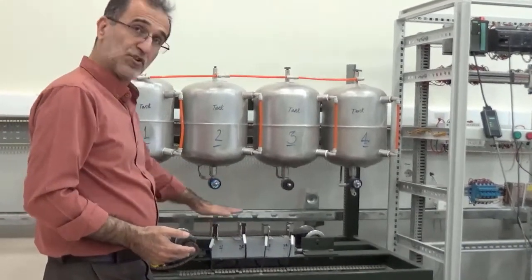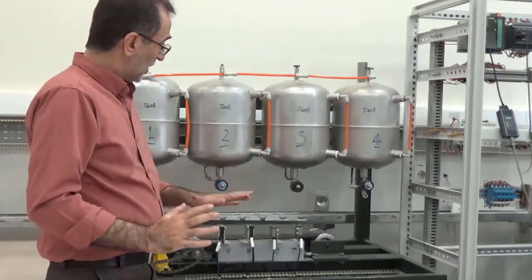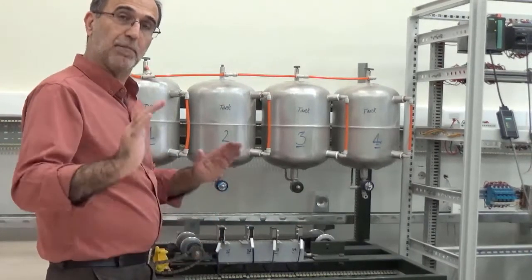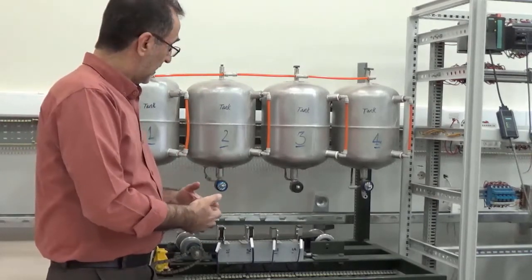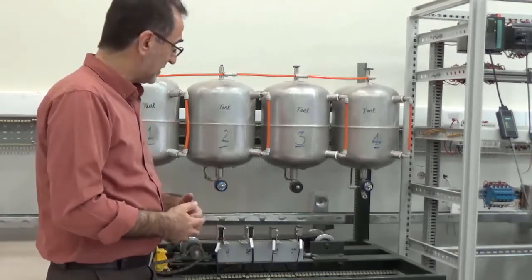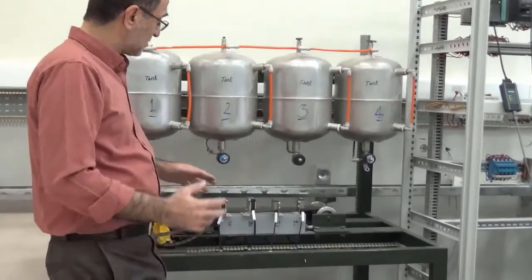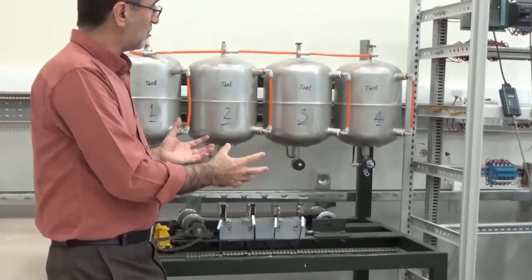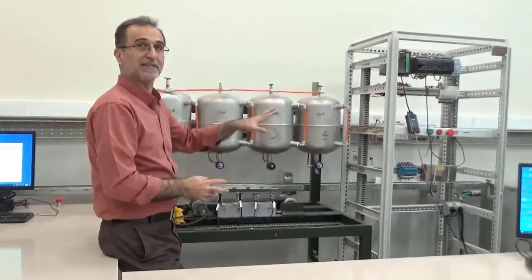There are various sensors that can detect if the filling is complete, or if the bottle or vessel is complete and there is no problem. So various types of sensors and a conveyor, this is another application of control. Here in this lab, we control all these through PLCs.